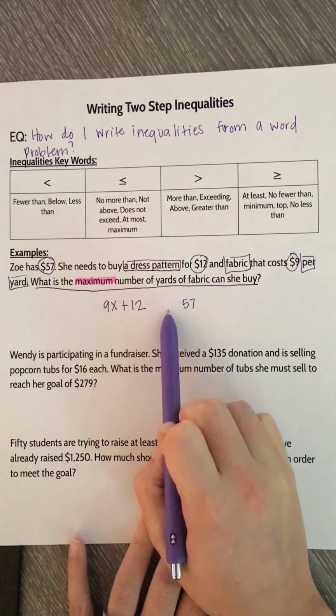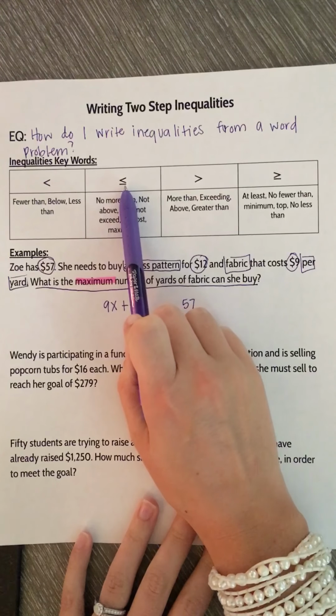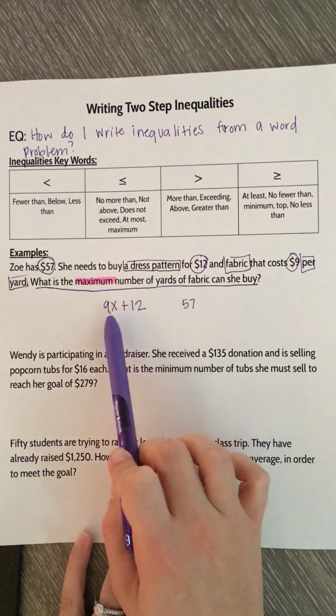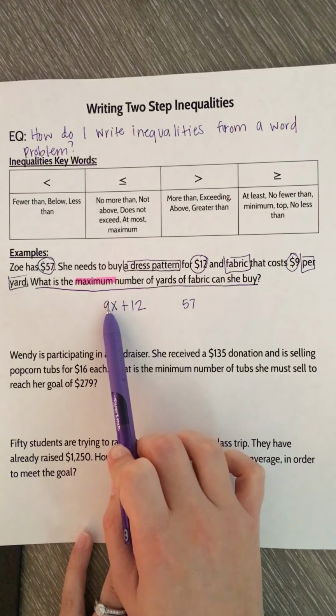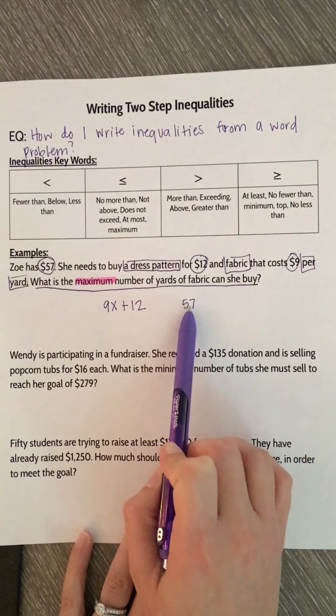So let's talk about our symbol here. So we said we're going to be using the less than or equal to symbol. So let's talk about why. If we add up all of the costs, so however much fabric she bought at $9 per yard plus the $12 dress pattern, she only has $57.